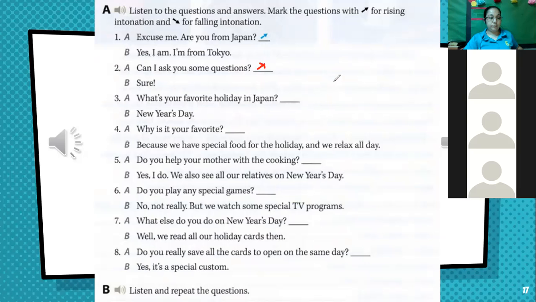Okay, number 3, what is this one? Okay, what's your favorite holiday in Japan? What is number 3? Okay, let me check. Okay, give me your answer, please. What's your favorite holiday in Japan? Fernando Marinero. Falling. Okay, thank you, Adrian. Thank you, Fernando. Yes, this one is falling. So you draw an arrow, okay, down, yeah, okay. This one is falling because you answered with informative words, New Year's Day.